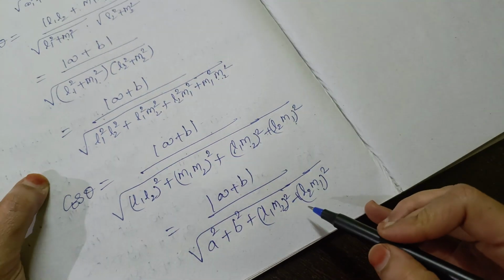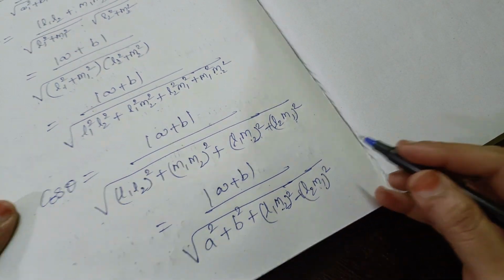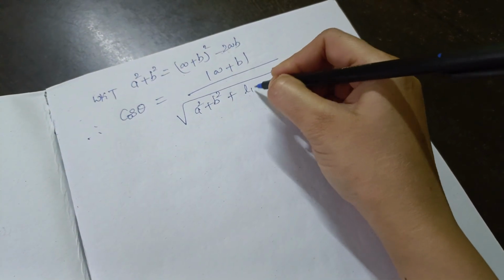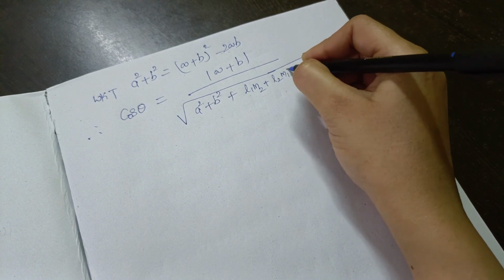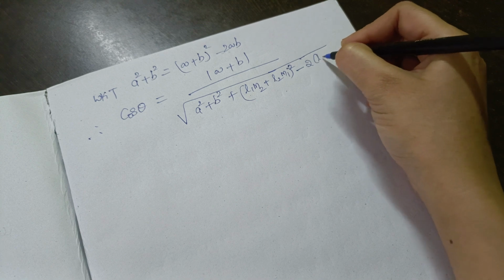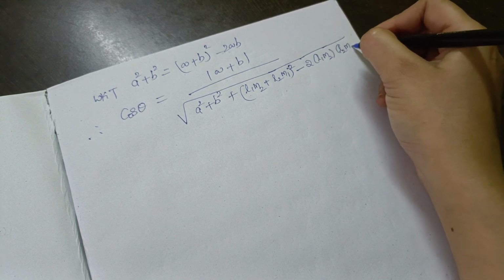Now, for this we have taken the form p square plus q square, which can be written as (p plus q) whole square minus 2pq, which means (L1 M2 plus L2 M1) whole square minus 2pq, where the first part is L1 M2 and the second part is L2 M1.